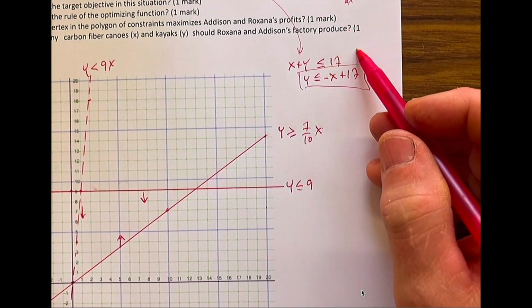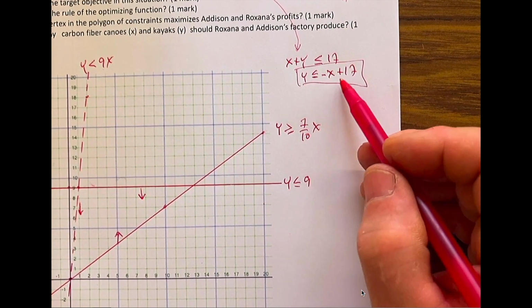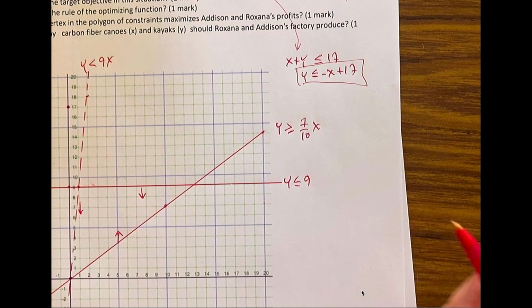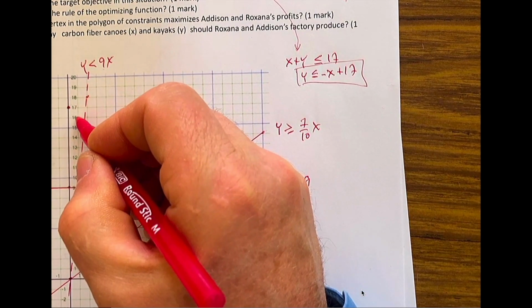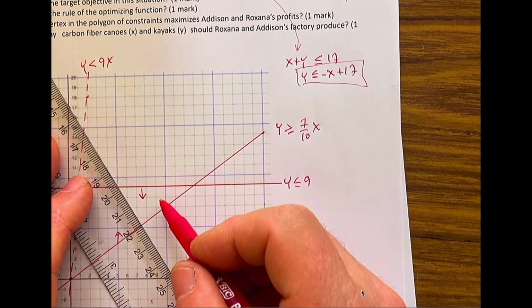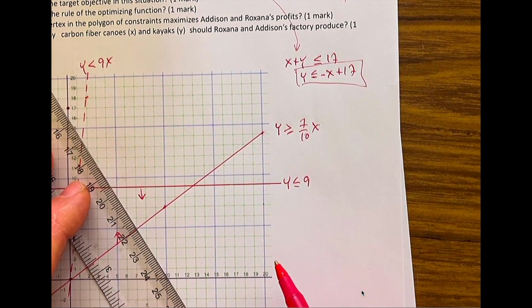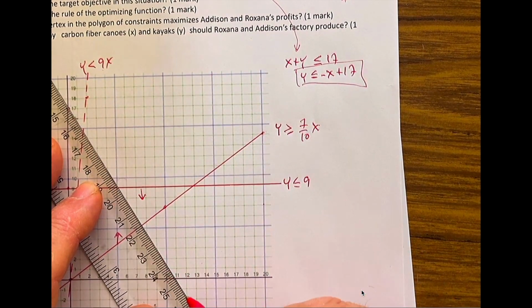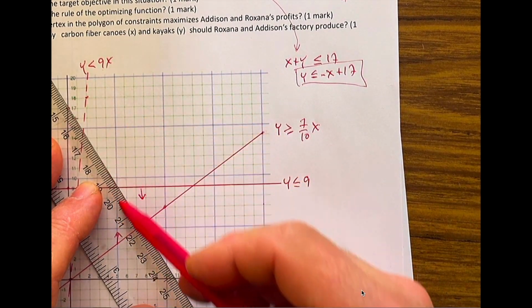The last one we have to look at is y is less than or equal to negative x plus 17. It's going to go through 17. My slope is -1. I'm going over 1, down 1. But don't plot these two points that close together because it's not going to be very accurate and we might be off here. If I go like here, I might be close, but it looks like it's going to be good, but it's not.